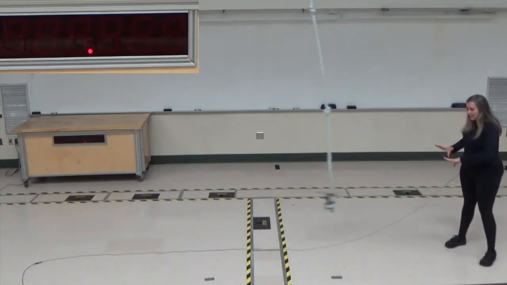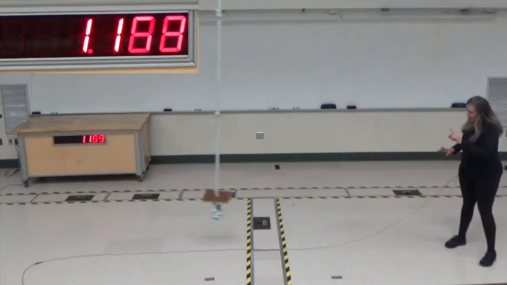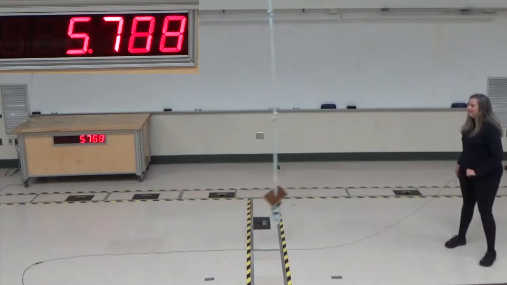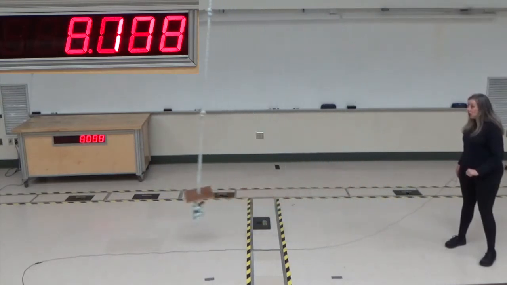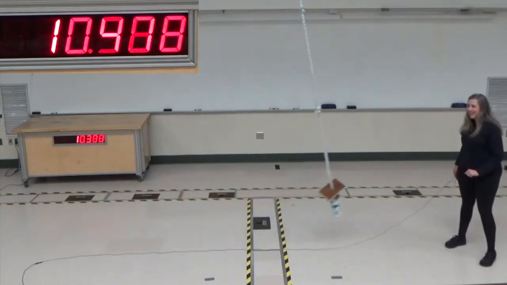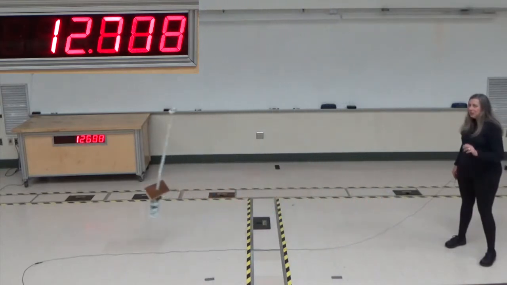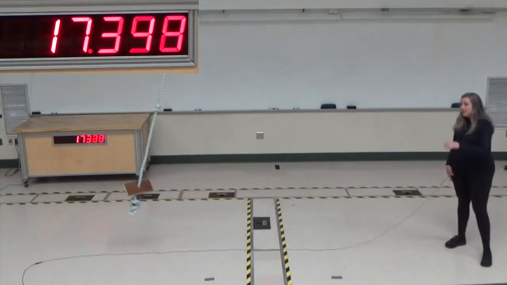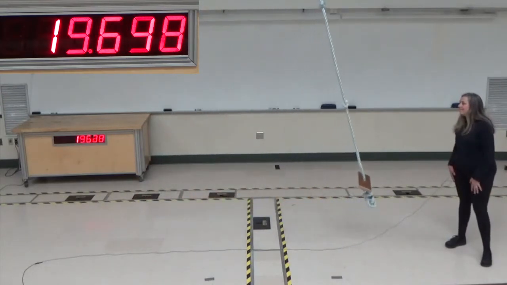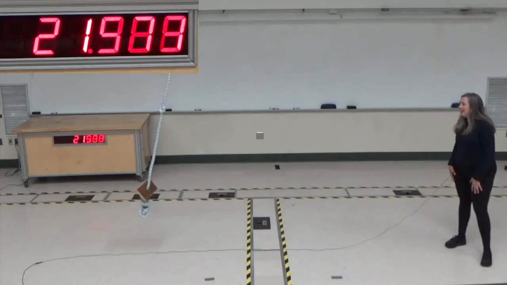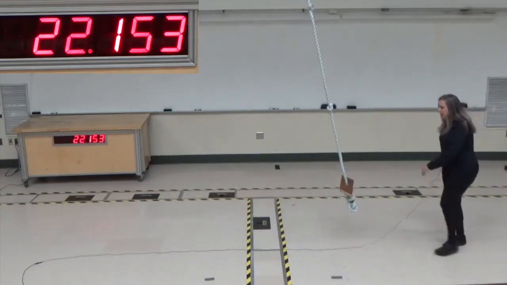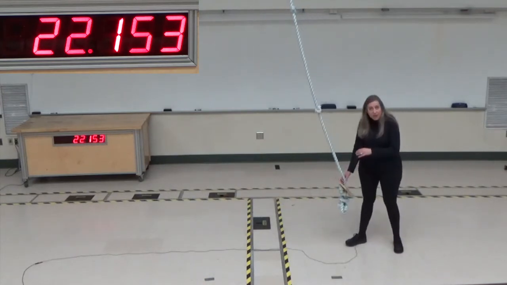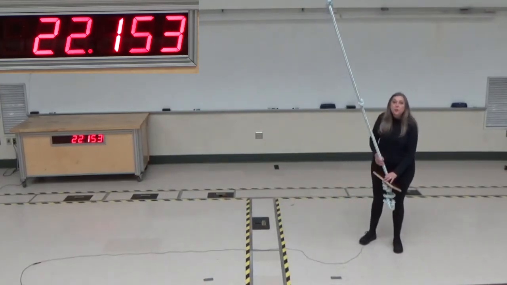Let go of this. 1, 2, and this is going to be very similar to the previous one. Not much of a difference. 4. And 5, 22 seconds. So within the 1 or 1.5 second error of this entire measurement, these two frequencies are similar to each other.